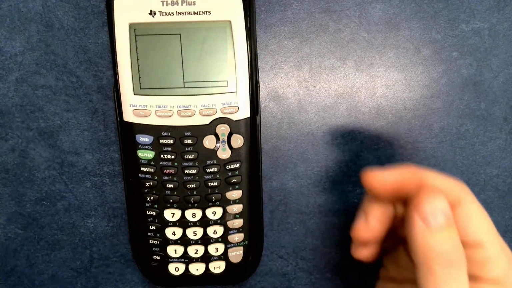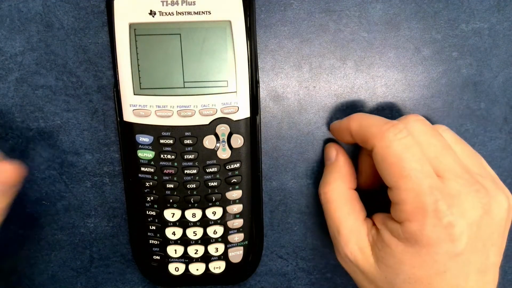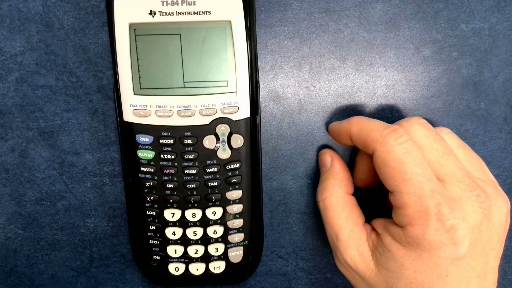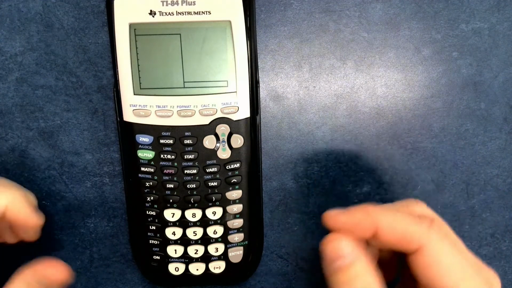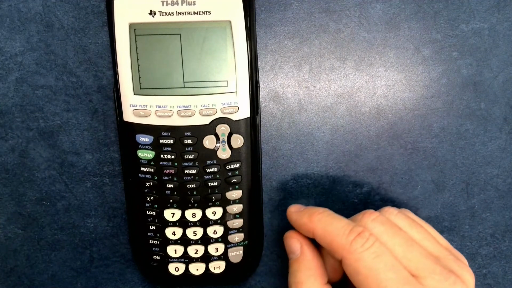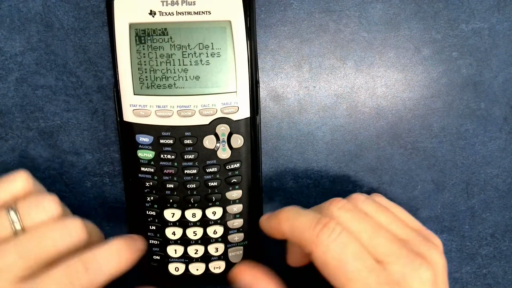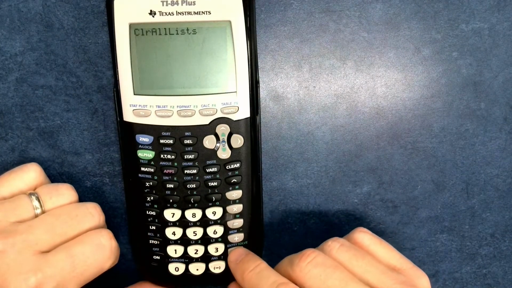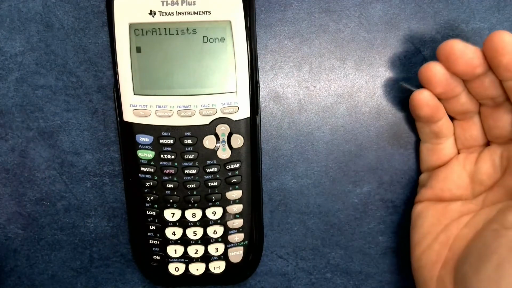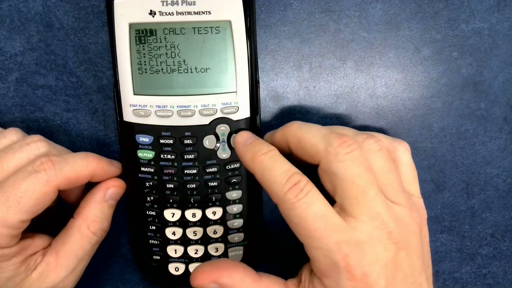So hey everybody, I'm going to try and do another one of these TI-84 instruction videos on an ability to do a scatter plot. So the first thing that I'm going to do is I want to put some data in. So I'm going to do second plus and hit the number 4 button, clear all lists, hit enter so it says done. That should remove any of my data.